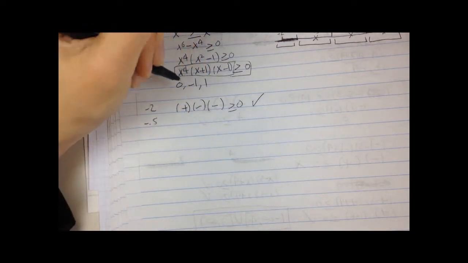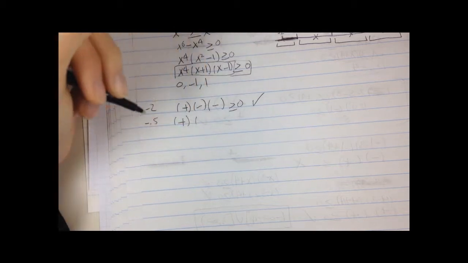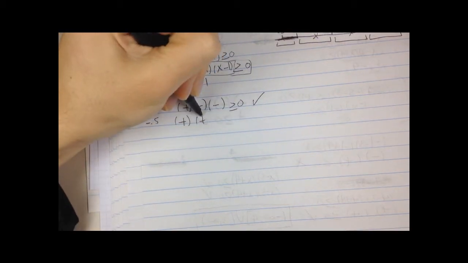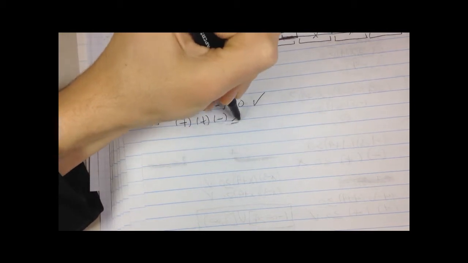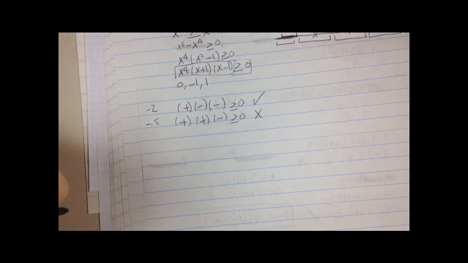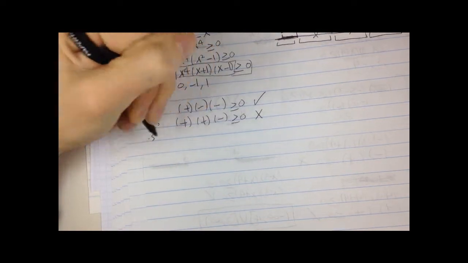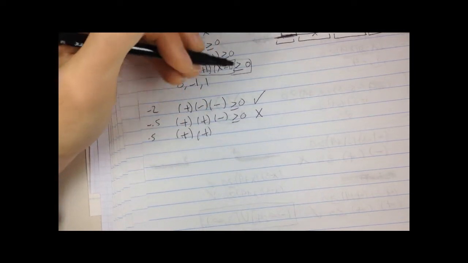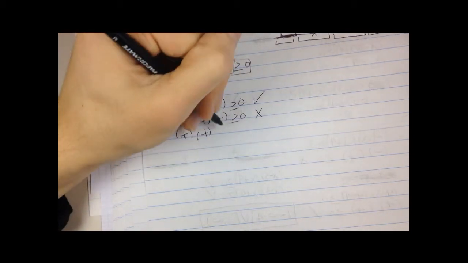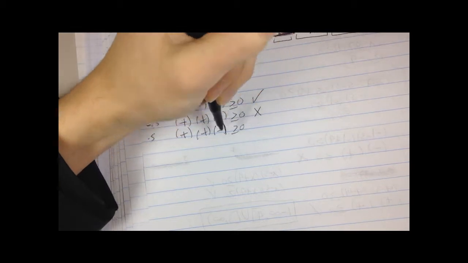So moving on, we're going to test -0.5. So -0.5 to the 4th, once again, that's going to be a positive number. And then -0.5 plus 1, also a positive number. And -0.5 minus 1, that's going to be a negative number. So that inequality is not true, and the numbers in this interval are not going to be part of our solution. Moving on to 0.5, once again we're going to have a positive number here. Then we're going to have another positive number. And 0.5 minus 1, that's still going to be a negative number. And so just like before, that is not going to be true. So this interval will not be part of our solution.